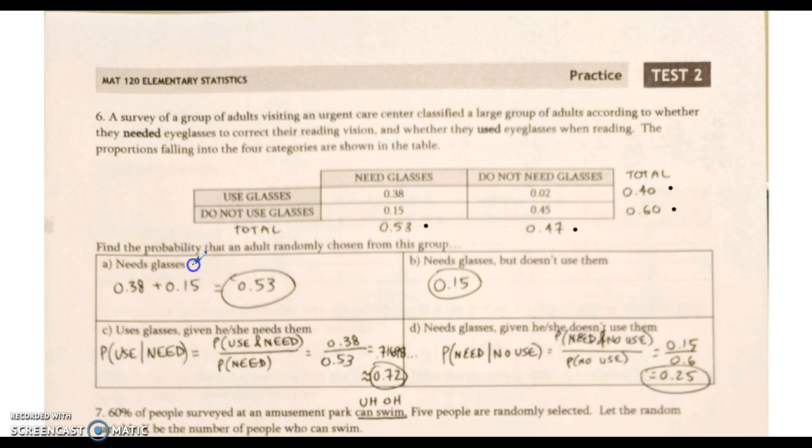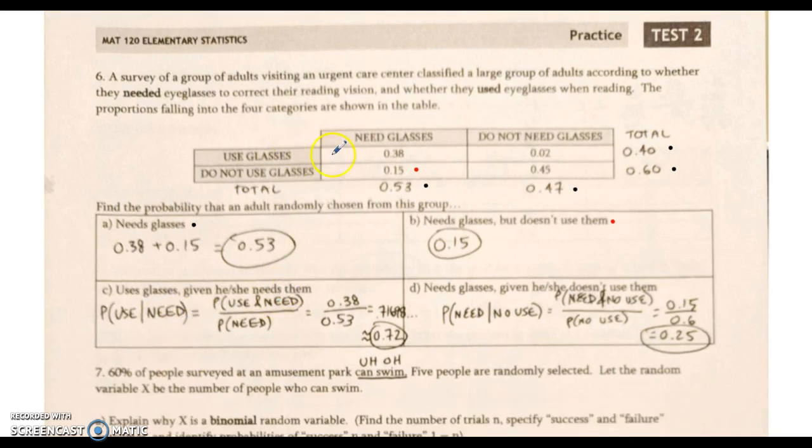Anyway, the probability of people that need glasses, that's going to be, well, 0.38 plus 0.15. The probability of needing glasses but not using them, which is an unfortunate situation. You see a lot of blurry things in class. Need glasses, that's these guys, but don't use them, that's these guys. So there's your overlap. This is 0.15. Need glasses given he or she needs them. This is just an exercise in doing simple probability. Use and need, that's 0.38. That's why we put the 0.38 up there. Divided by all of the people that need.